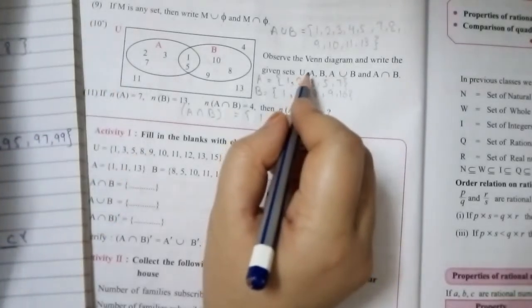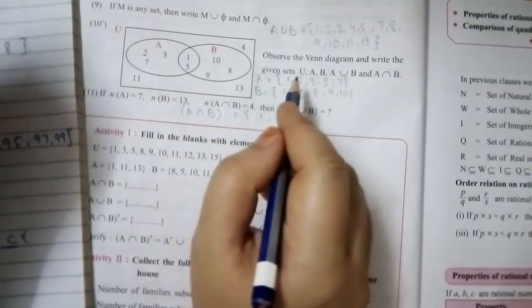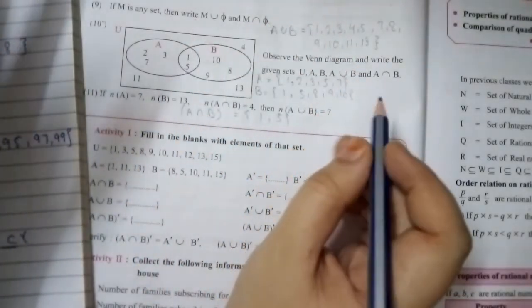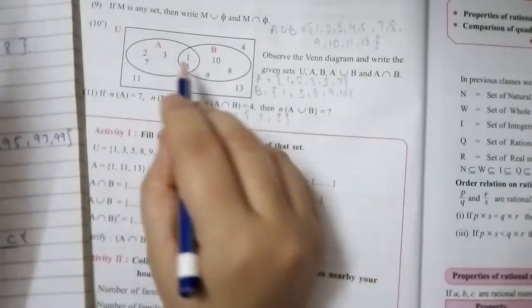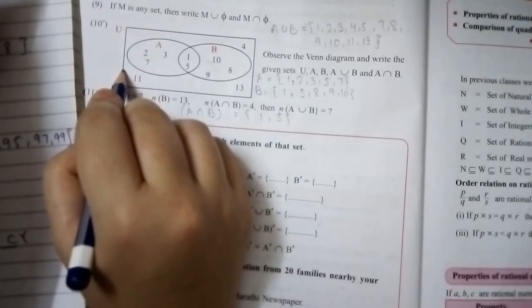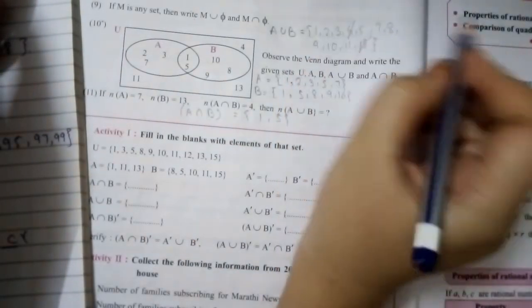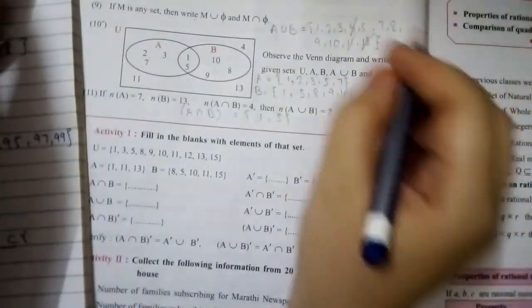And next is the universal set. In the universal set also all the elements will be there. So student, in the union set only this 4, 13 and 11 will not be there.